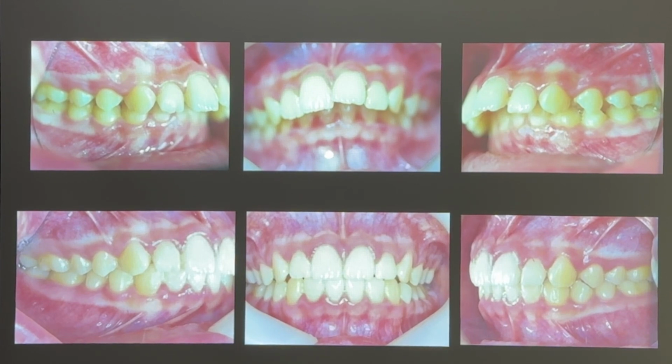I bring my hand to the patient's mouth. I slide my hand to the patient's mouth and say something. Oh, you look very beautiful. Oh, you are very handsome.